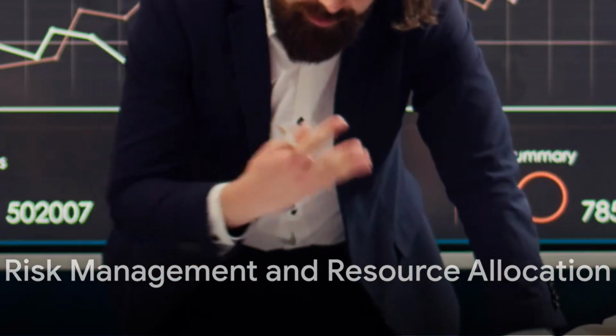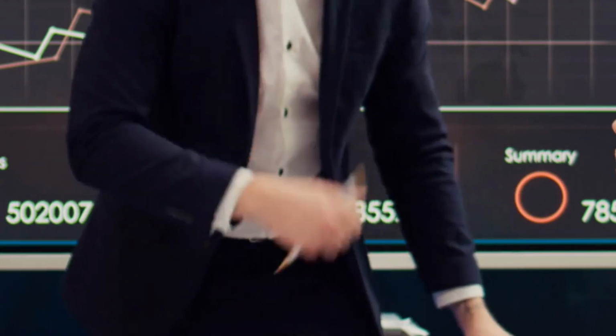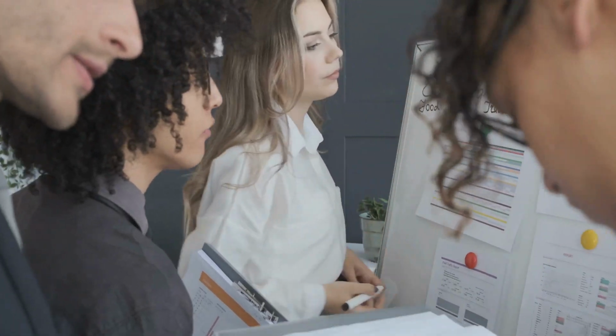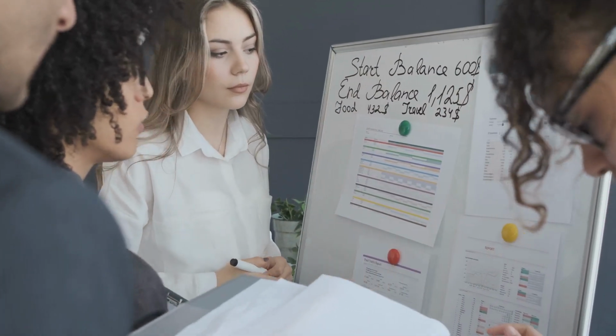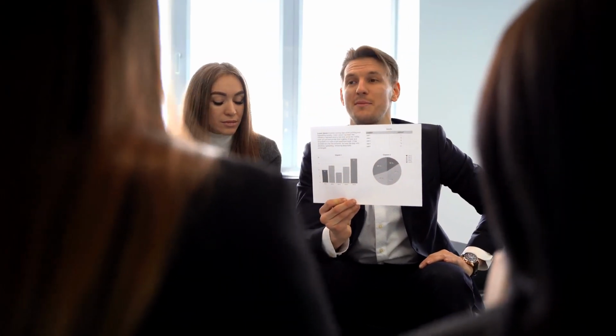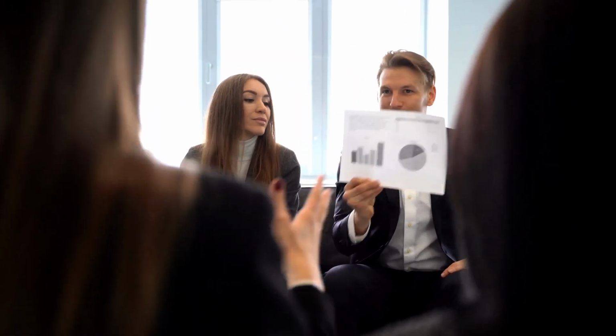The BIA identifies vulnerabilities and dependencies that could exacerbate the impact of disruptions. This information is used to prioritize risk mitigation efforts. The BIA helps allocate resources, for example, budget, personnel, and technology, to protect and recover critical functions. It ensures that resources are used efficiently and effectively.